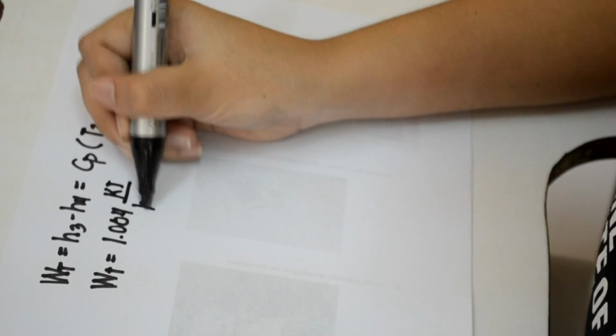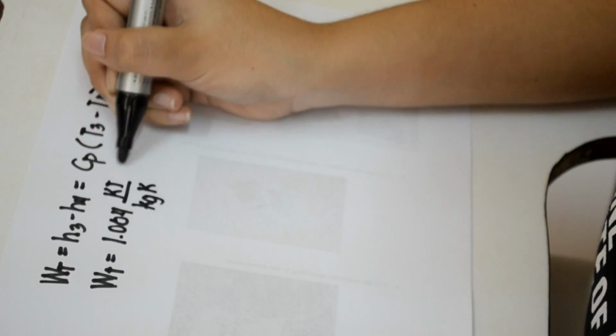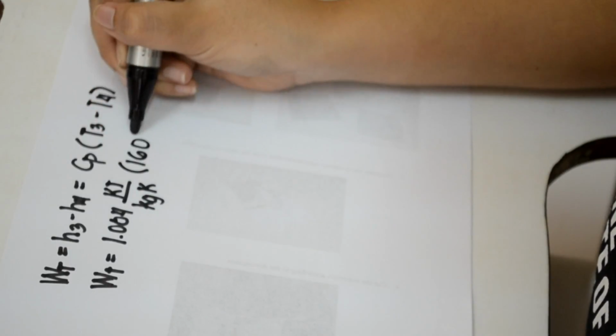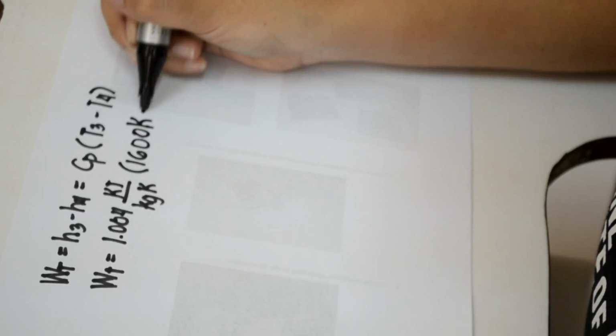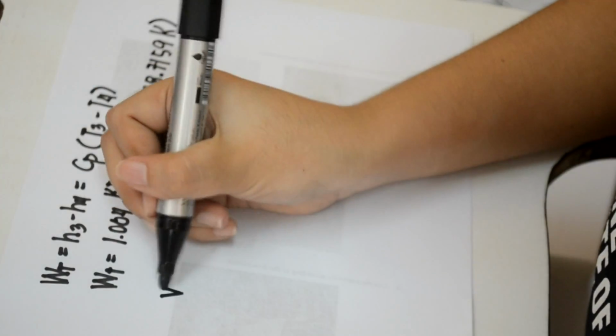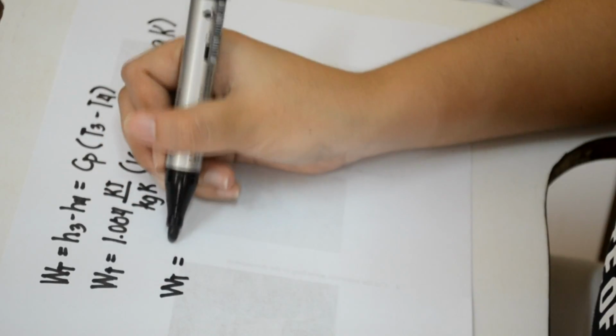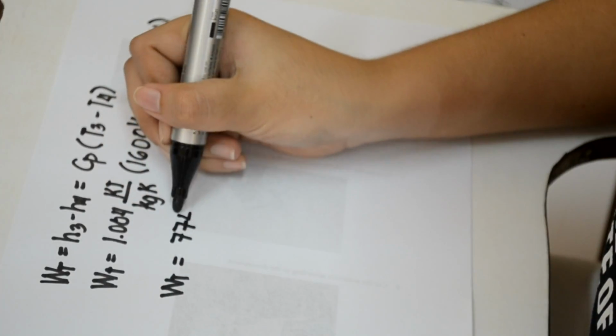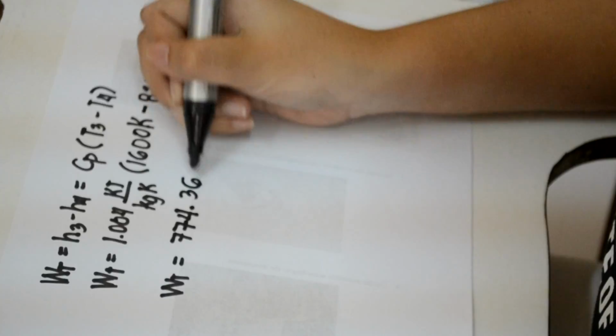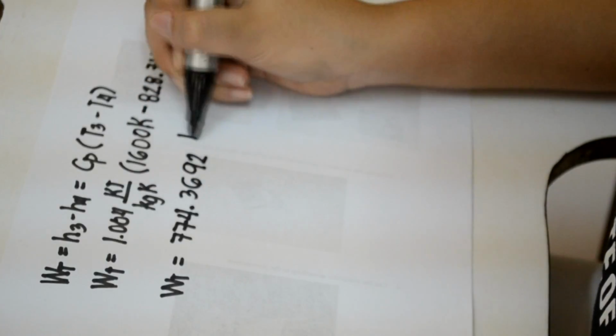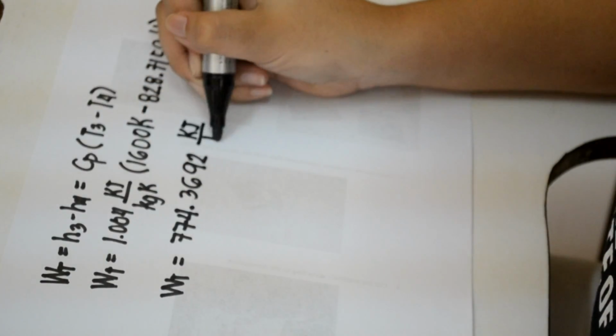W sub T is equal to 1.004 kJ per kilogram Kelvin times the quantity 1600 Kelvin minus 828.7159 Kelvin. Then the value of W sub T is equal to 774.3692 kJ per kilogram.